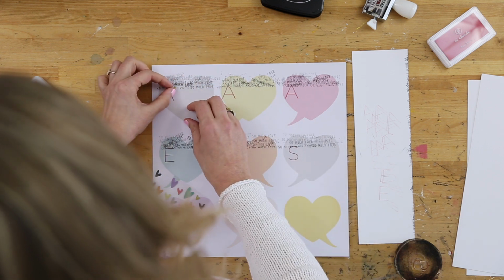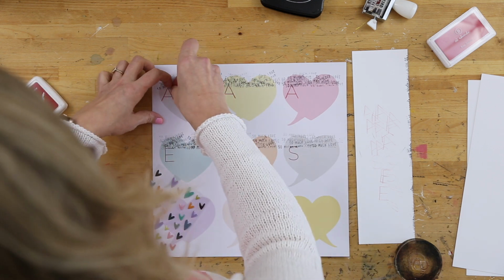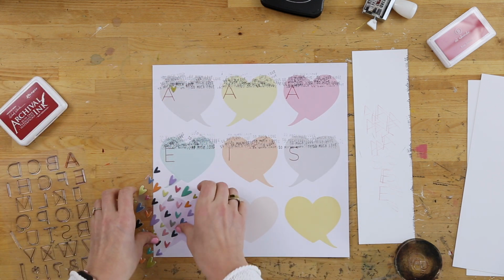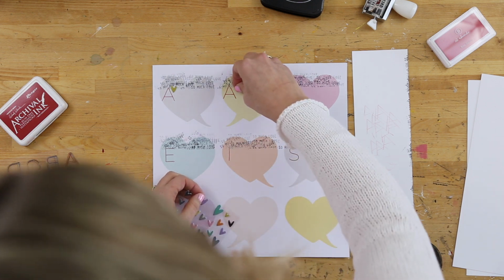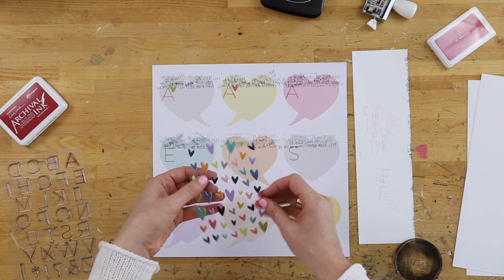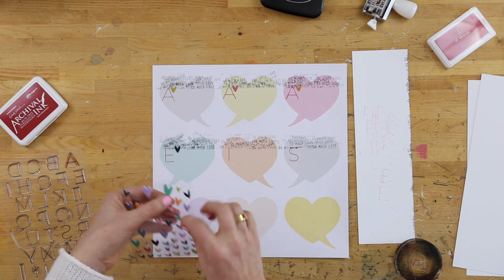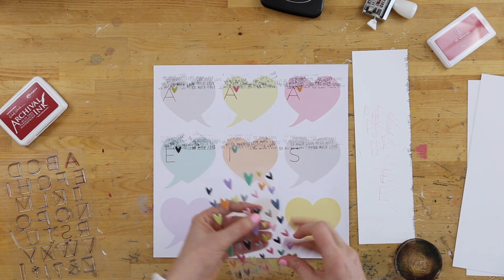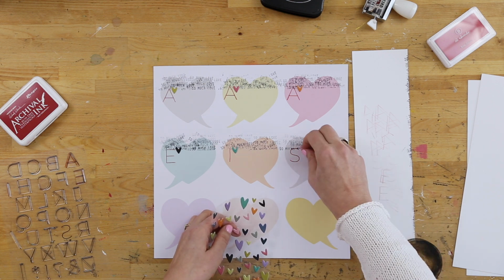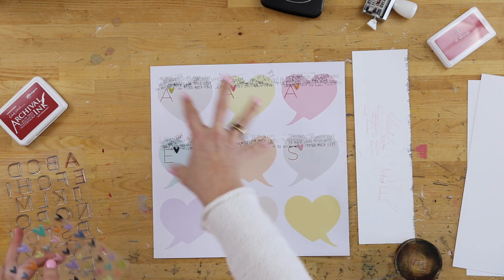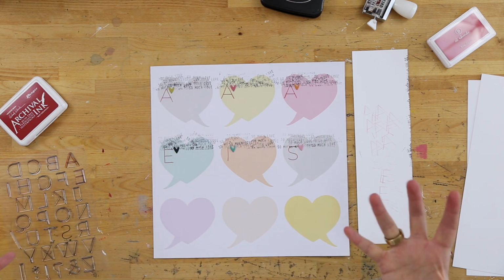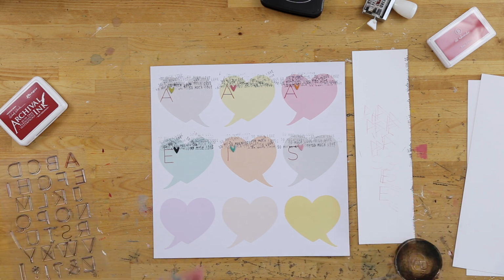Just put a little heart right next to the initial. Okay, so now I have all my heart journaling spots set up. The next step in this process is for me to grab a pen and simply start writing.